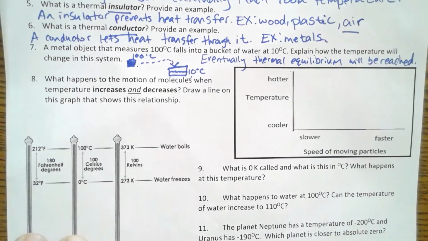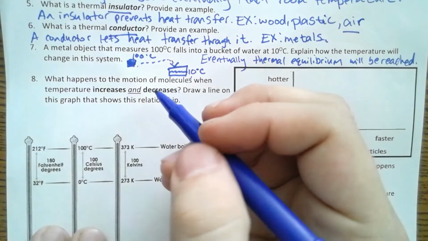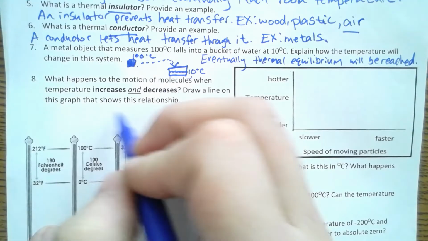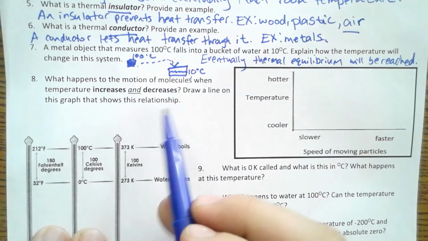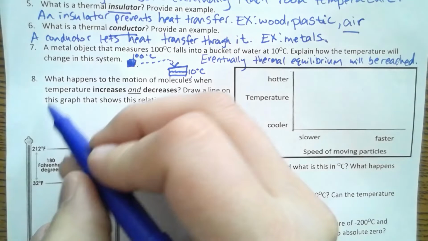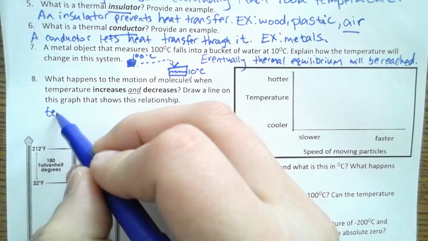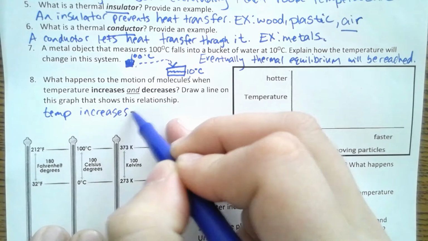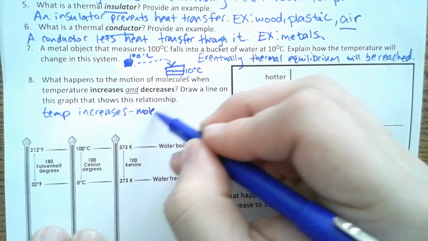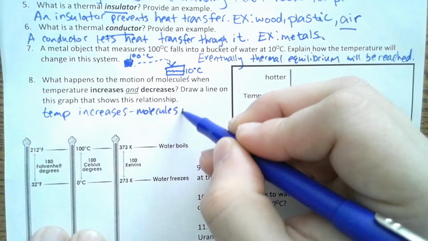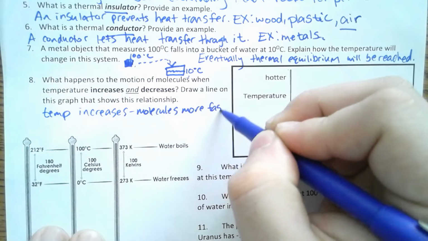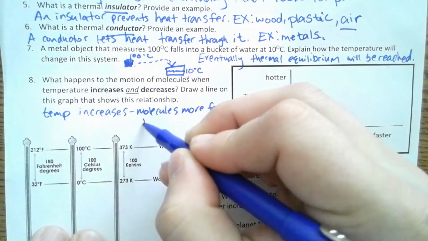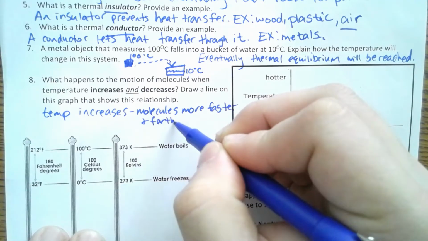What happens to the motion of molecules when temperature increases and decreases? So, let's answer that question first before we draw the line on the graph. So, when temperature increases, you need to know molecules move faster and farther apart.